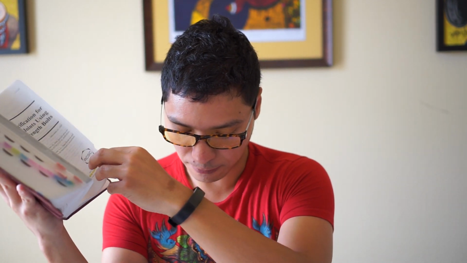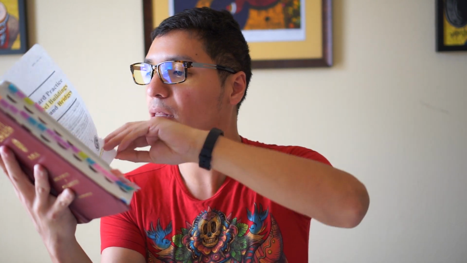And then you have another one that is the code of standard practice for steel buildings and bridges. So it's more like a generalization of how to design it and what you need to do for those things. Let me see if I can find it. Here it is. Code of standard practice for steel buildings and bridges. I did not add tabs for this one because I did not think it was necessary.